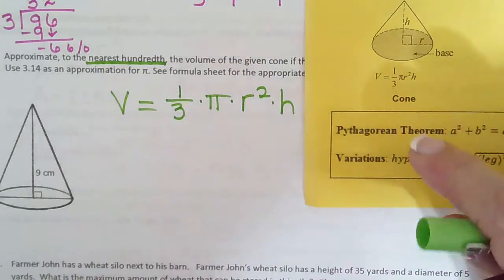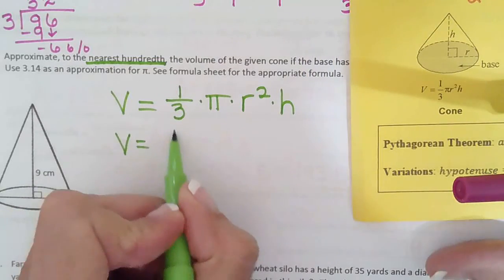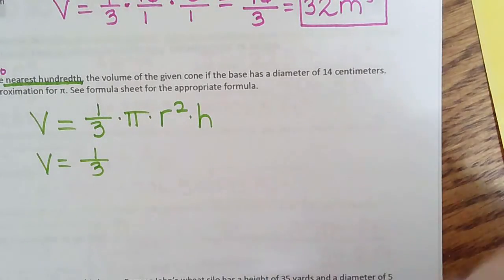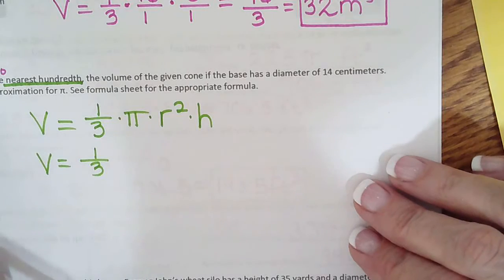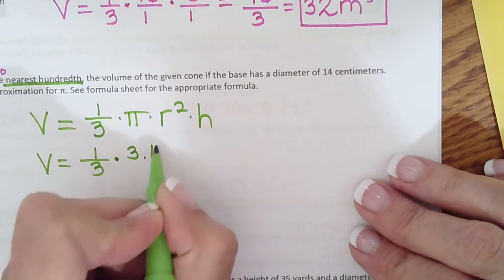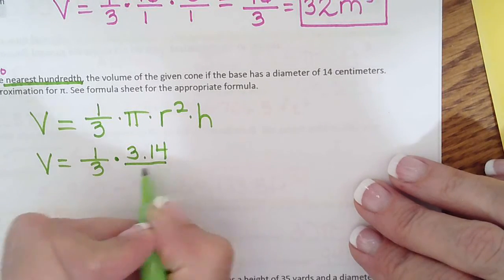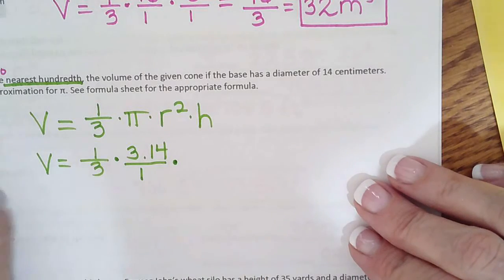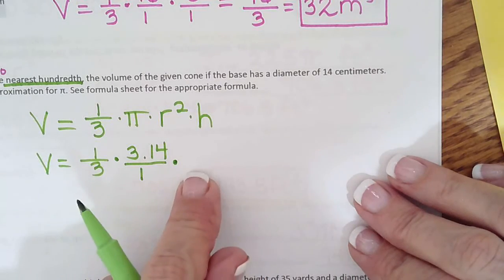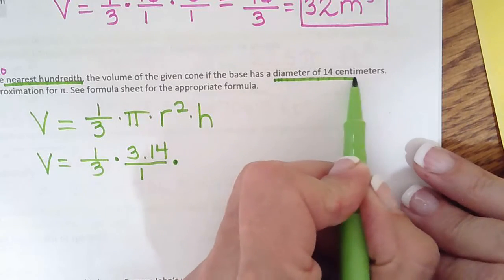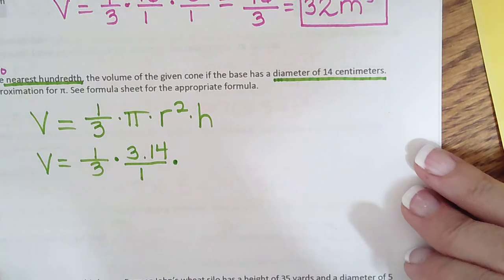Okay. So let's look and see what all of these are. So they said for pi to use 3.14. So I'm going to write 3.14 over 1 times radius. This one says diameter of 14 centimeters. So this is 14 centimeters.